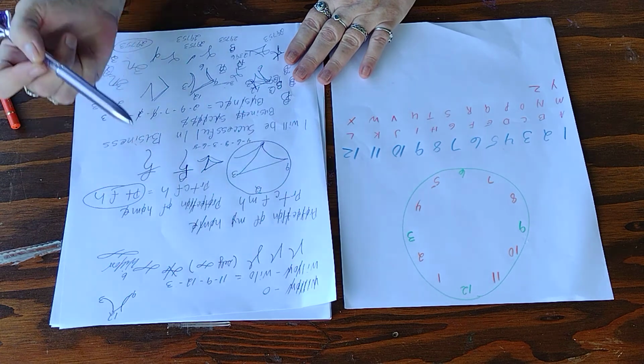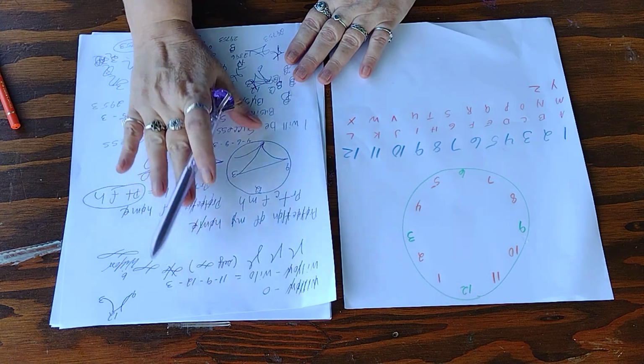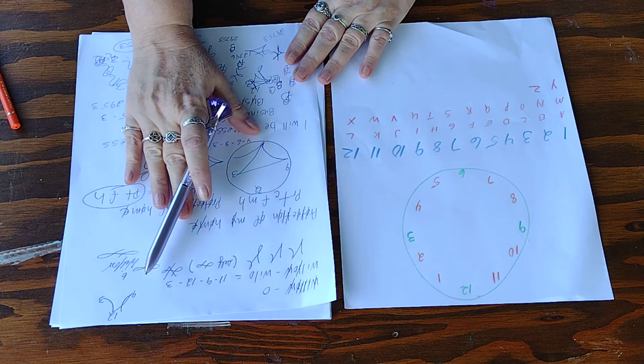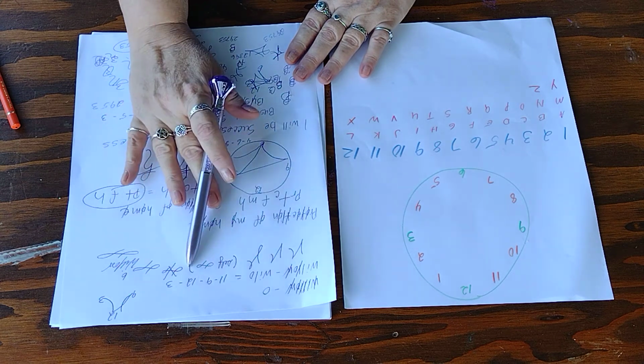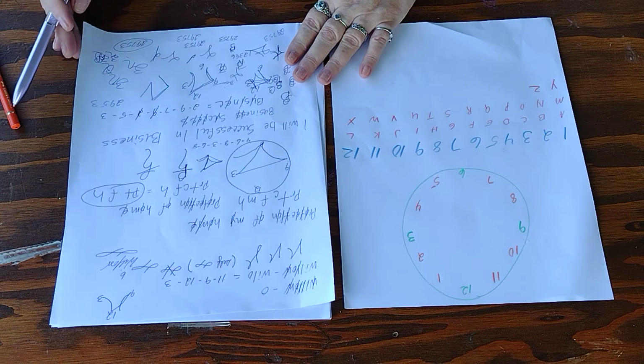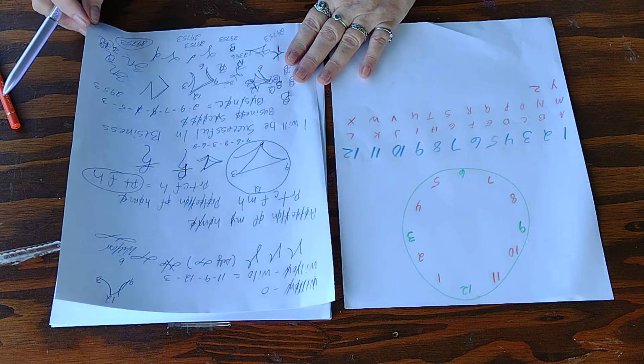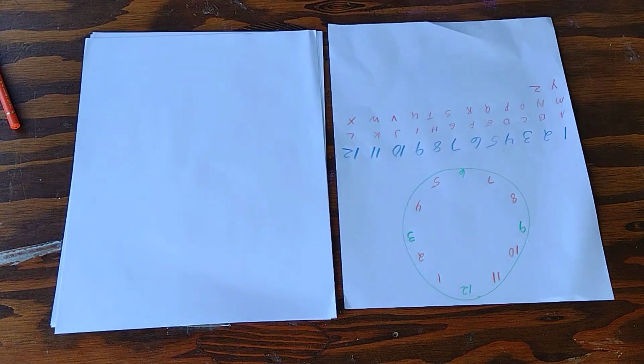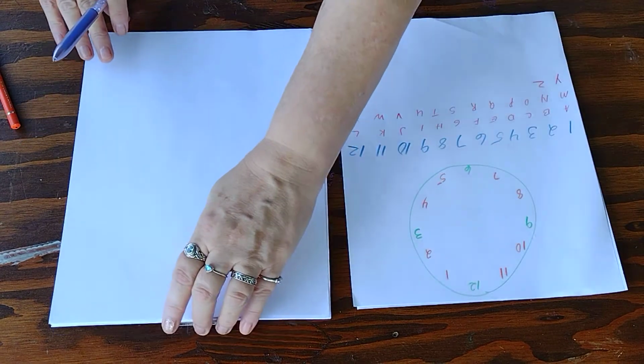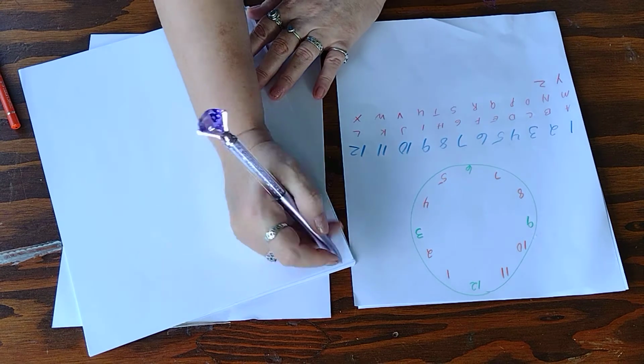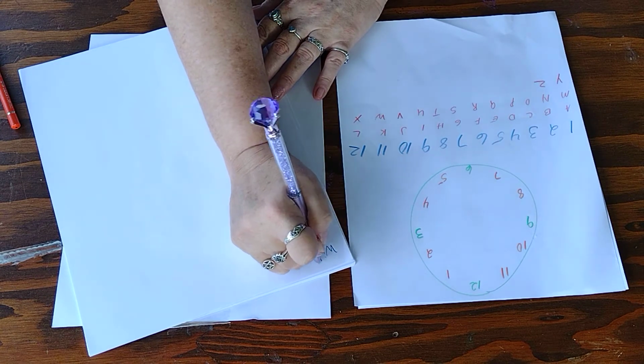These two are not exactly new. This one I tweaked a lot. This one stays pretty much the same all the time. So let's get into how I create these. I'm going to set this over here. And the first one I'm going to do is my name. And my name is Willow.